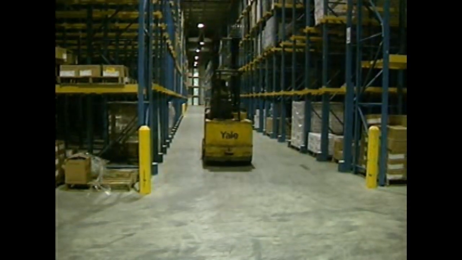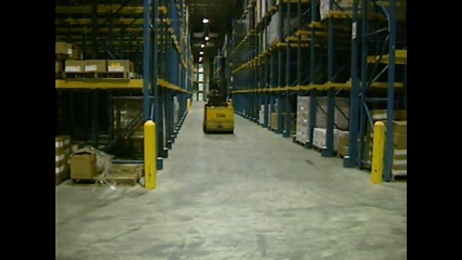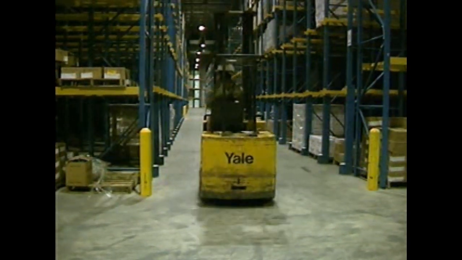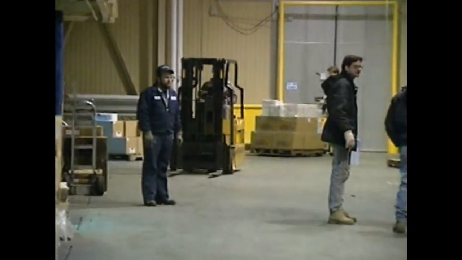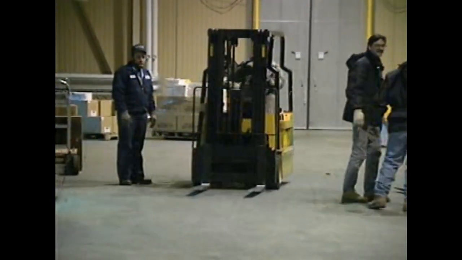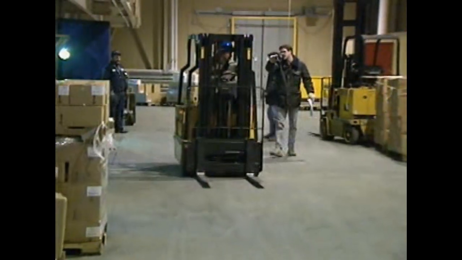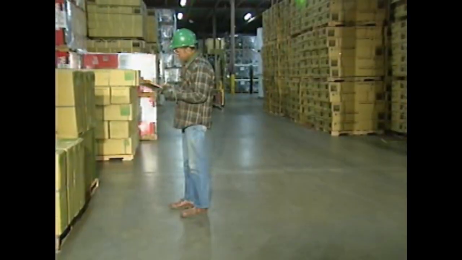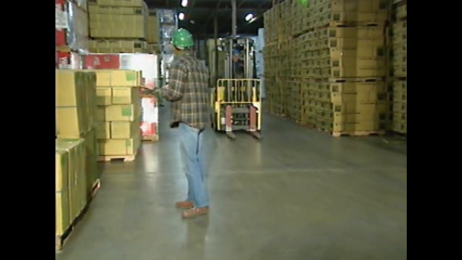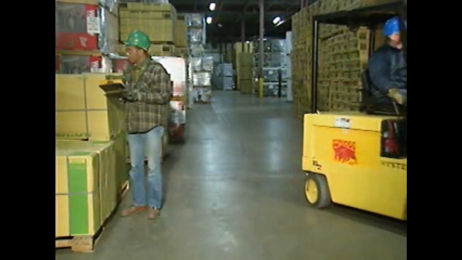Whenever you come to a blind corner or a doorway, check for oncoming traffic. After you check for oncoming traffic at a blind corner or a doorway, sound your horn before going on. Always be aware of pedestrians. Two of the most common and most serious types of accidents are running into a pedestrian and crushing a pedestrian between the forklift and another object. When you approach pedestrians, sound your horn. Proceed with caution only after you're sure that they're aware of you and your path is clear.